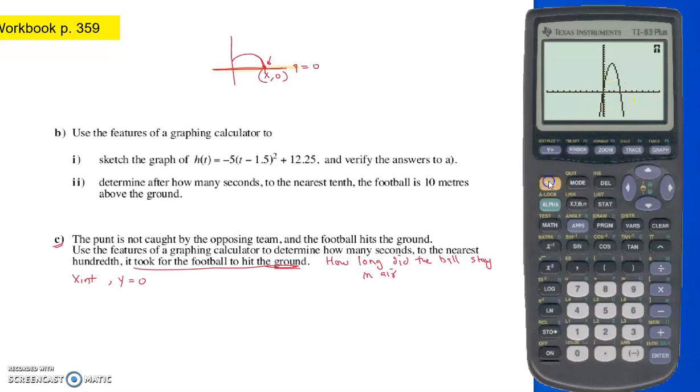So we're going to go second trace, option number 5, and then move our cursor right on top of that or close to that x-intercept point right here and enter 3 times. 1, 2, 3.